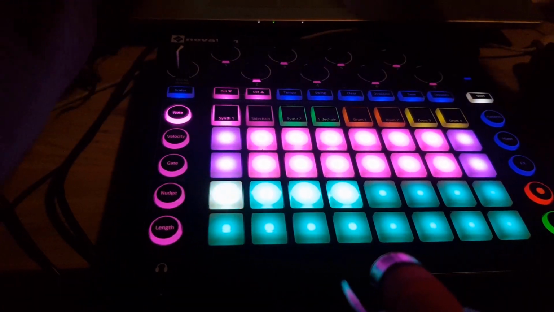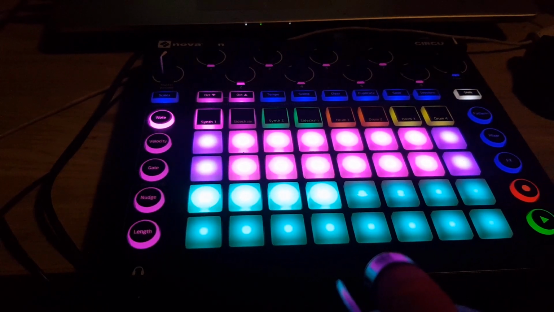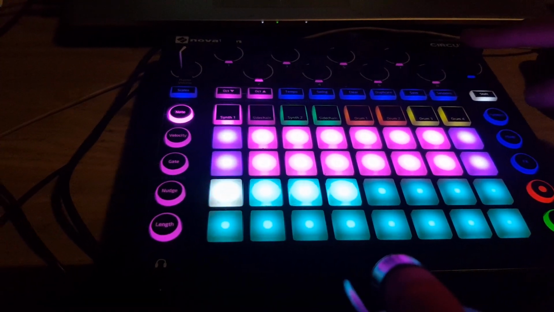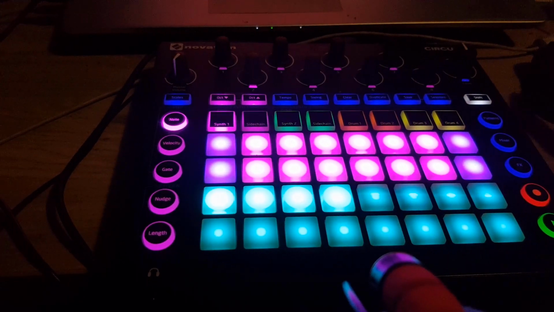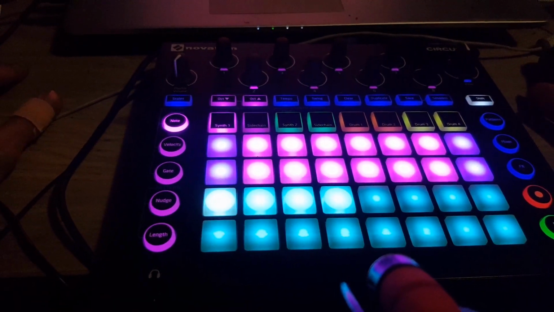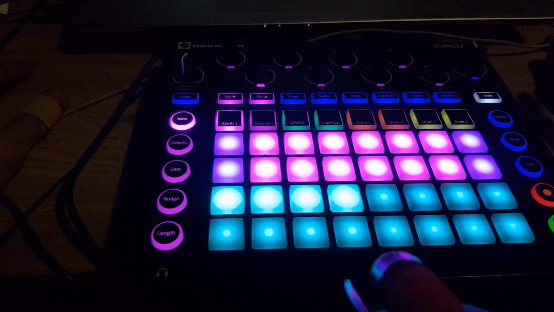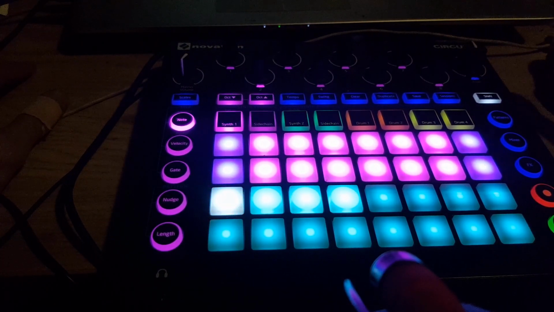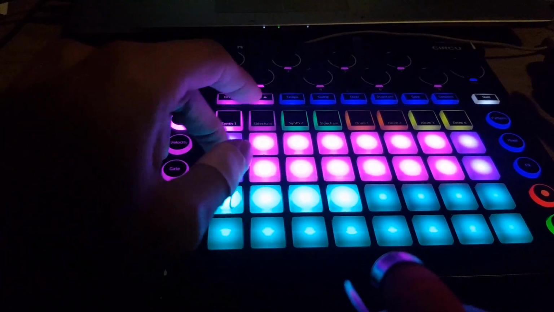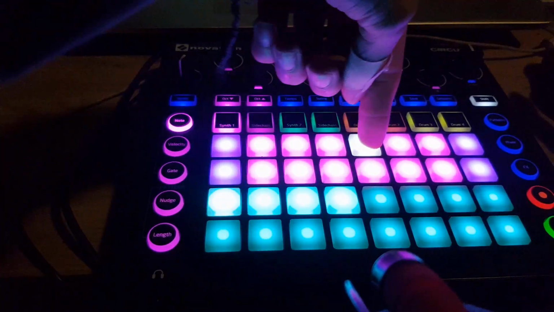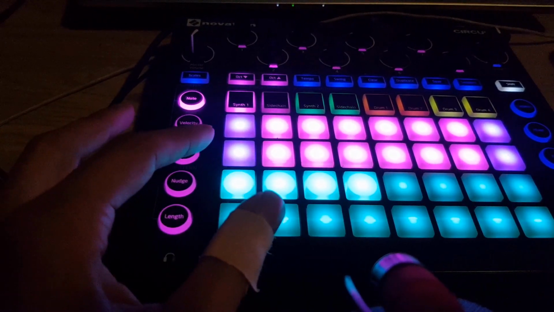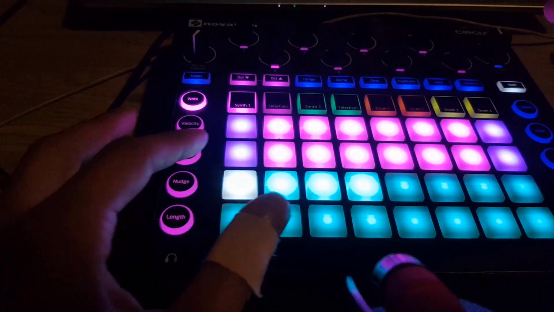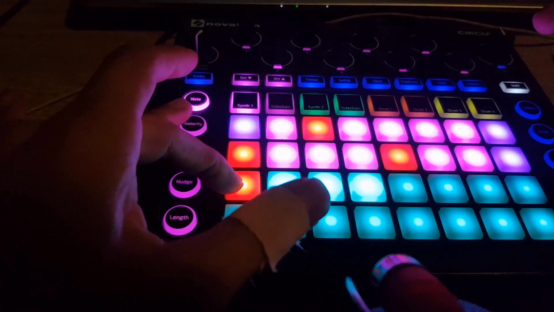All right, so another thing, and it's a bit of a new feature for the Circuit. Well, it's old by now, but you've got micro steps in the step sequencer nowadays. So let me grab a guitar real quick. All right, so this is a guitar, right? Or it's a sitar. I don't know. So now it's being played all at once.